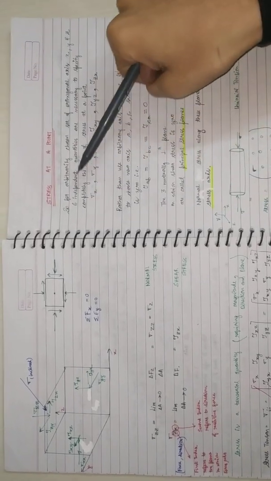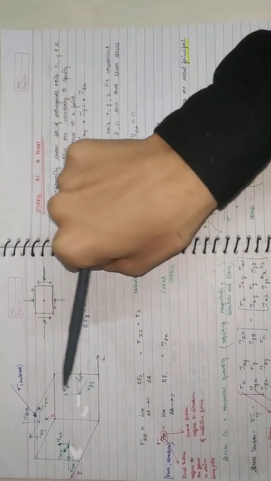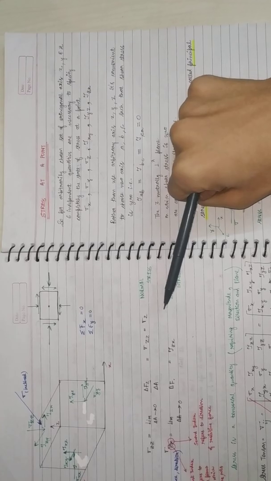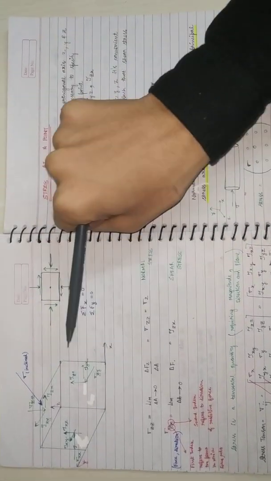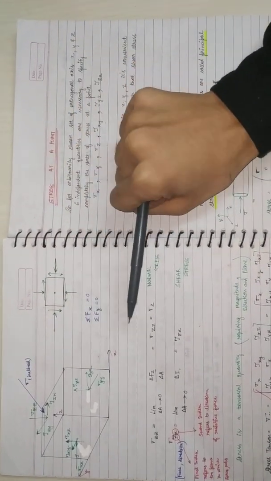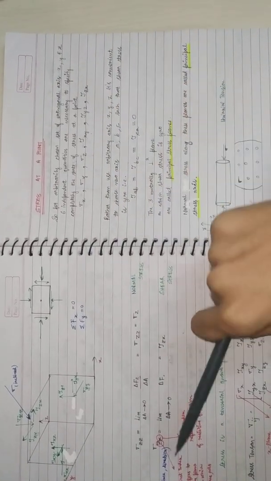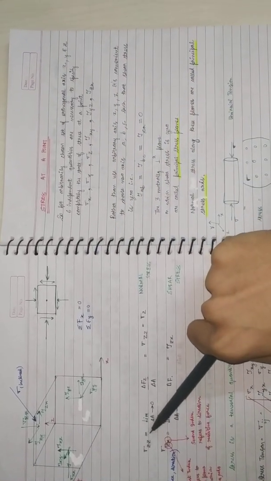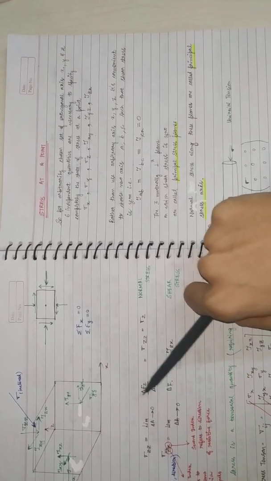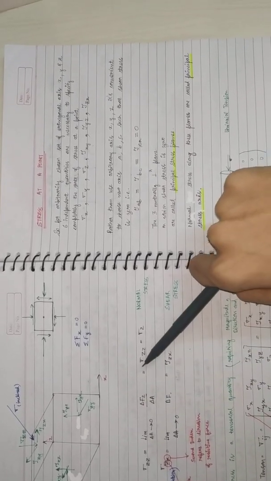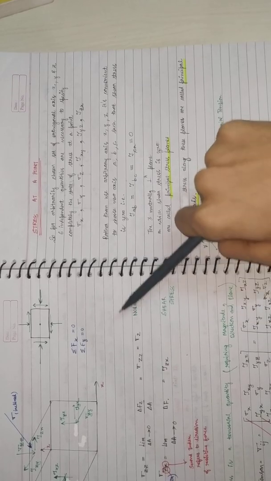Now, for an arbitrarily chosen axis, suppose there is a body here, which as I already told is stable. Sigma zz will be the limit as delta A tends to 0 of Fz upon delta A; sigma zz is the normal stress.